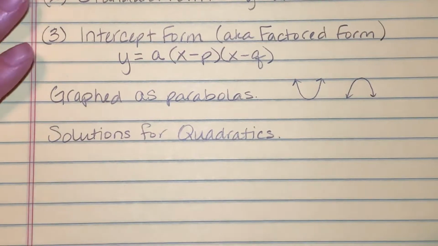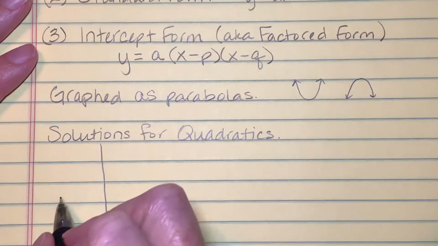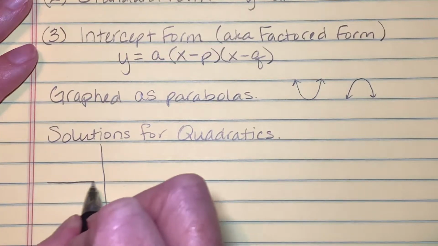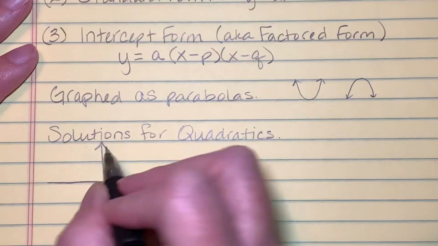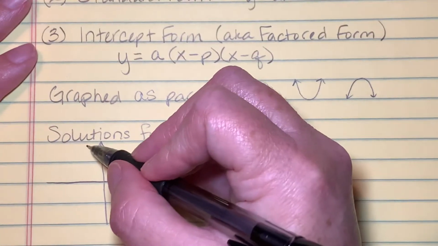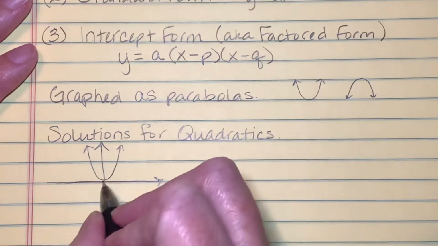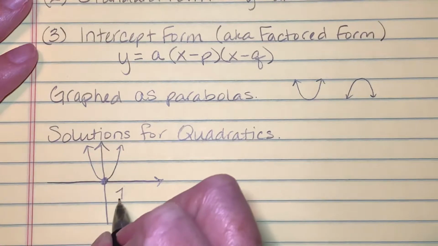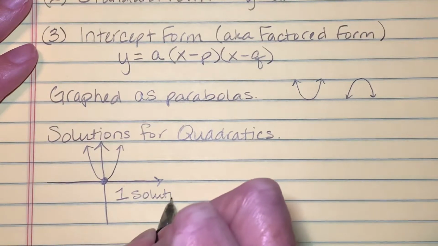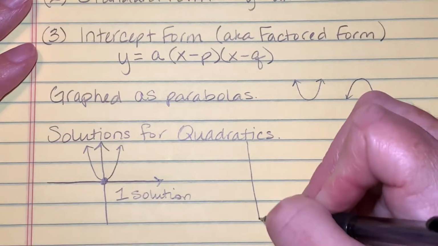So you could have an instance where, let's do it like this, right? Where your parabola is just centered at the origin here, like the original, and it crosses one time, right? So this has one solution.